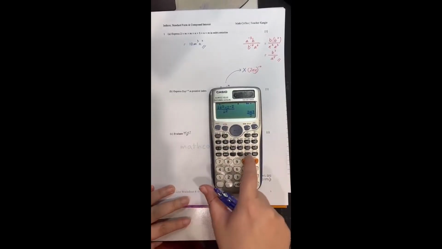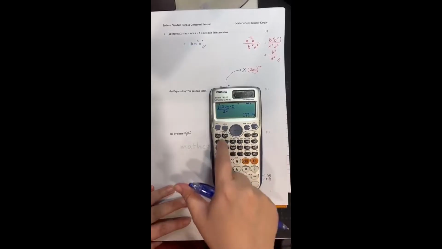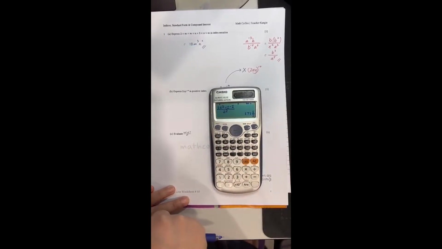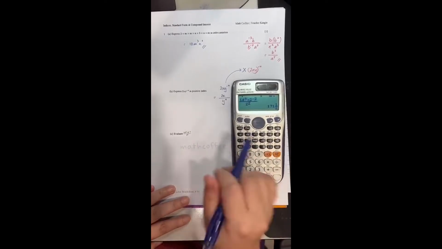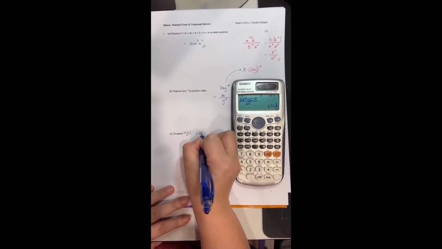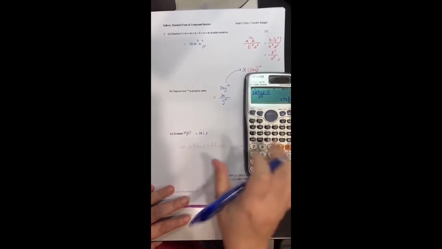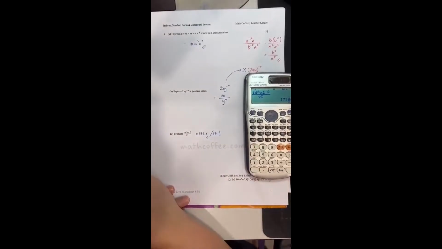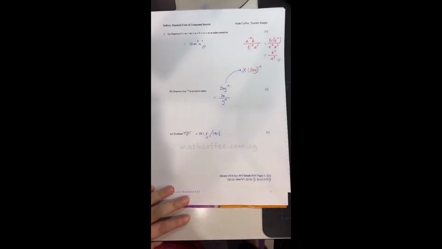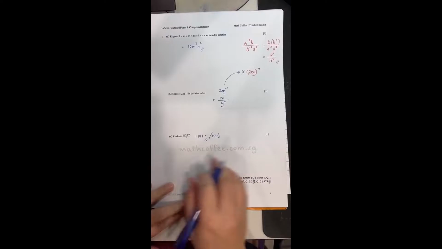Okay, press equal. So you have 171.5. You want to put it as 171.5 also can. It doesn't matter because it's the same value. So this one is just 171.5. Okay, or you put it as 171.5 also can. So that is for question number 1. Let's move on.